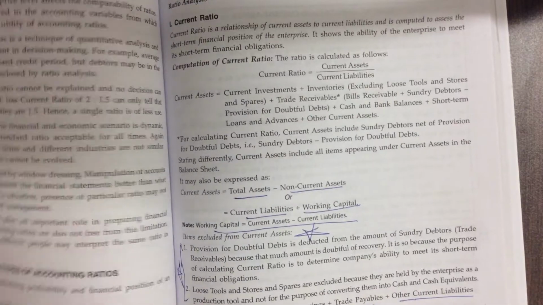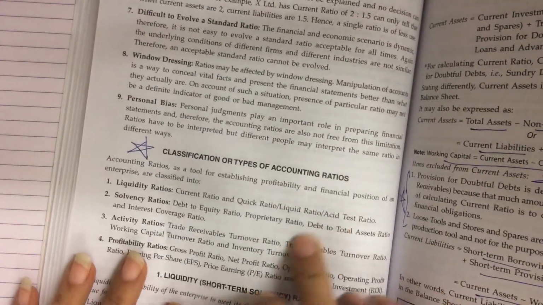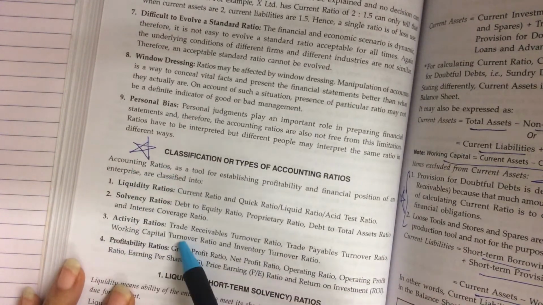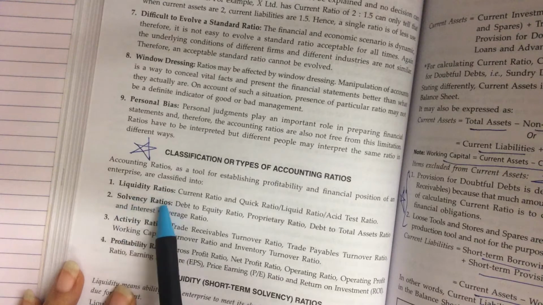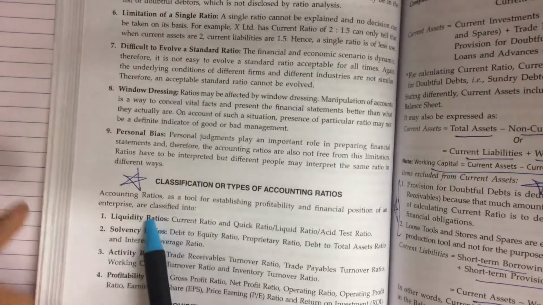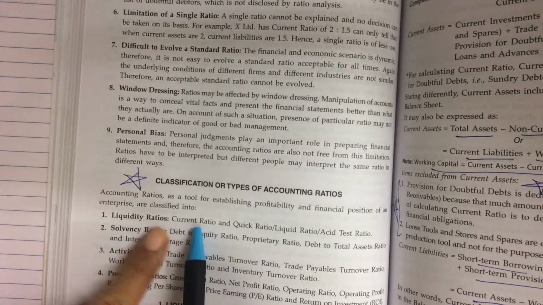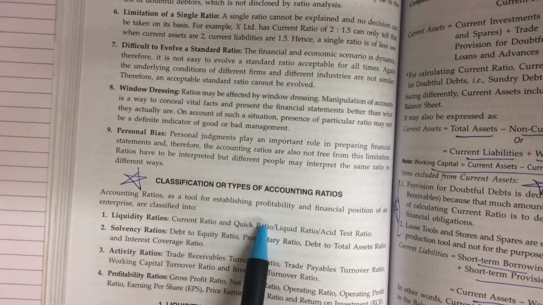Now, in your syllabus, your basic types of classification of ratios. You have to cover all these ratios. The first type is liquidity ratios, then solvency ratios, activity ratios, and profitability ratios. In today's class, I will be just covering the liquidity ratios, which have further got current ratio and quick ratio. They are very important ratios.